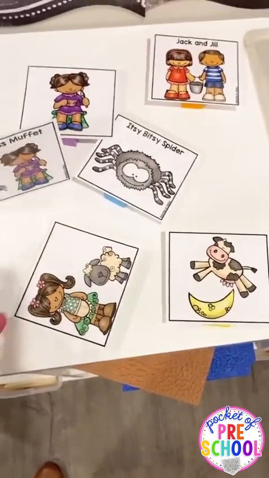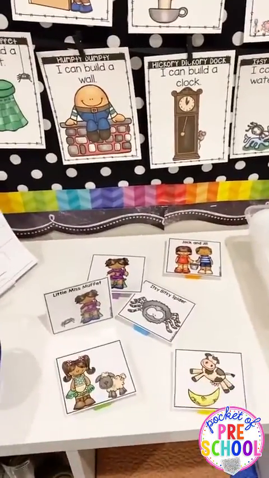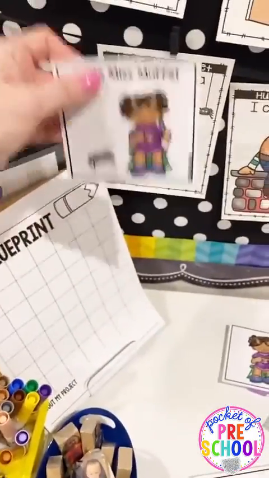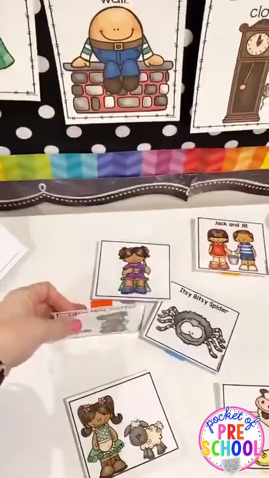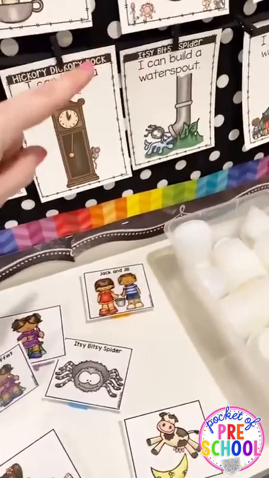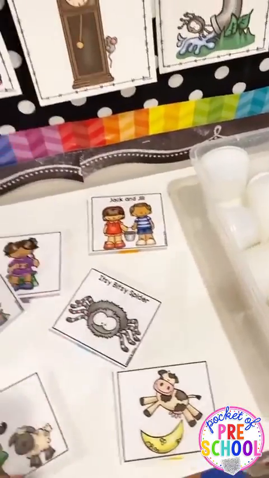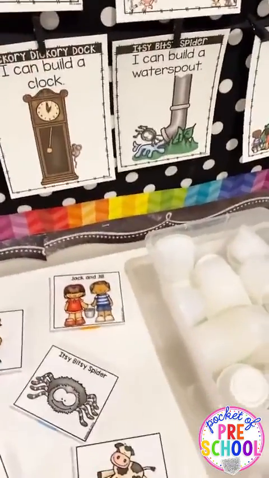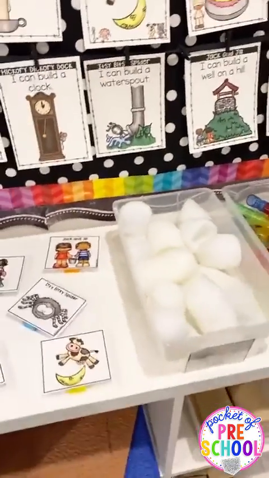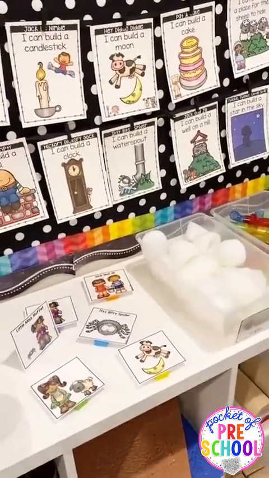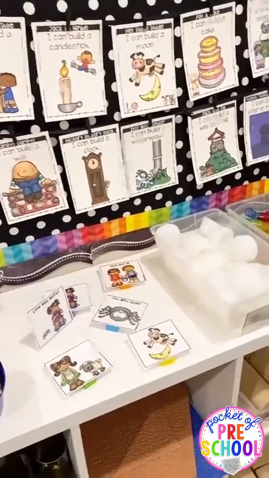And then what they can do is they can build the different things, and now they will have the characters for them. So if they're going to build a tuffet, then they can have little Miss Muffet sit on it when they're done with the challenge. If they're going to make a water spout, they can have a spider for it. If they make a moon, I'm going to have a cow. That way they can have the little characters to go with their structures or whatever they make.